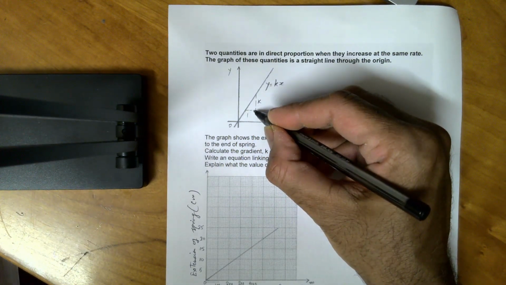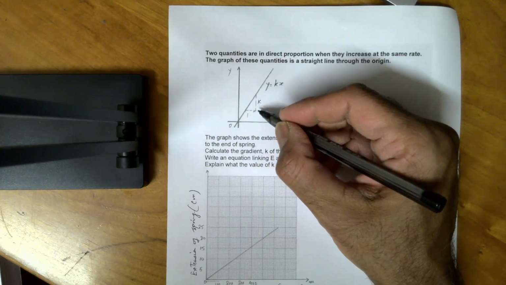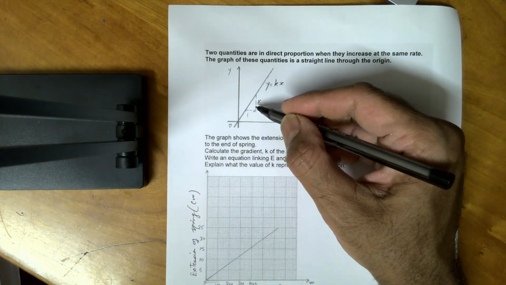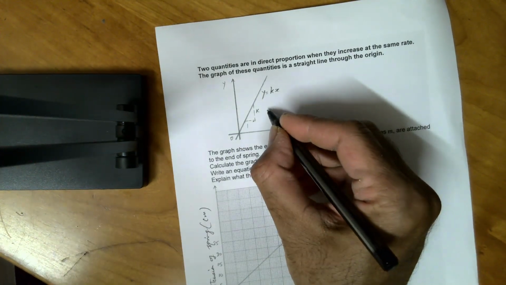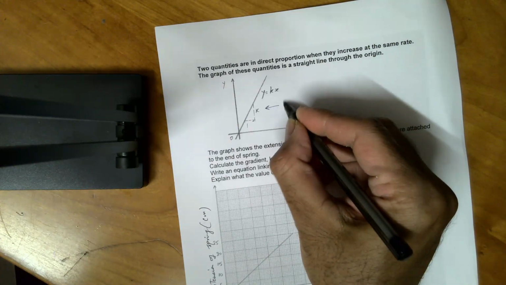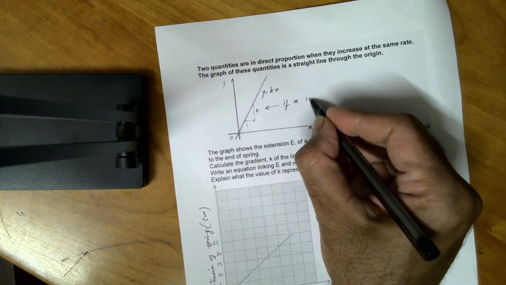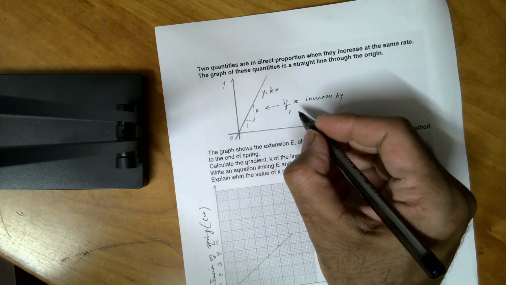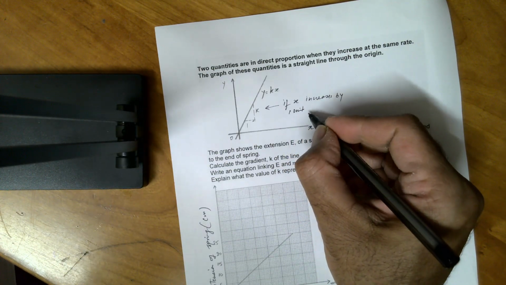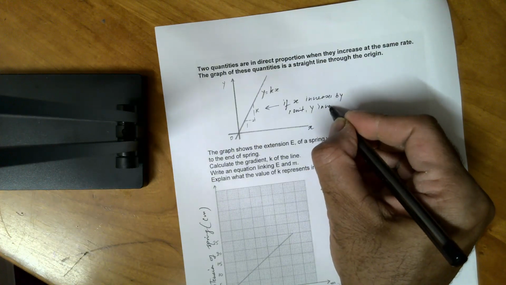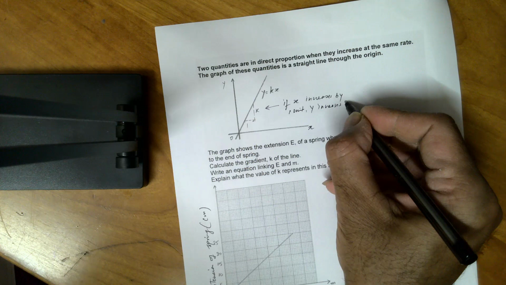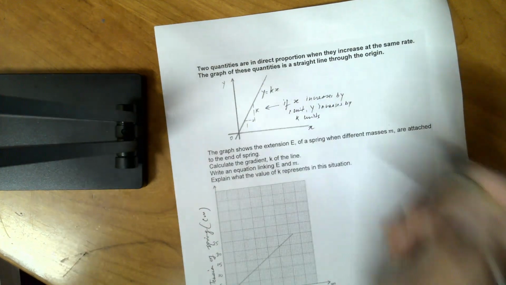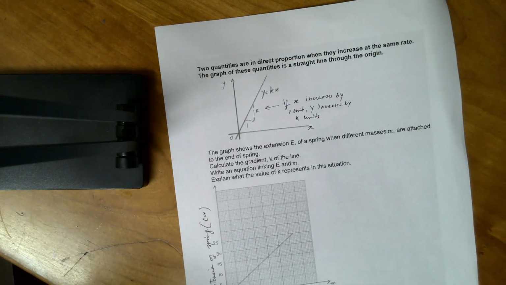Now here it says, if x increases by 1 unit, y increases by k units. Not exactly 1 unit, it could be any number, but that's why we say k units. Okay, so let me write this down for you here. If x increases by 1 unit, y increases by k units. Okay, what exactly does that mean?